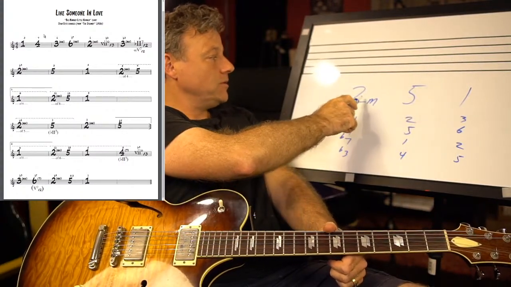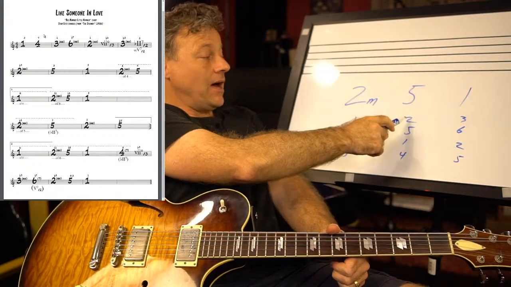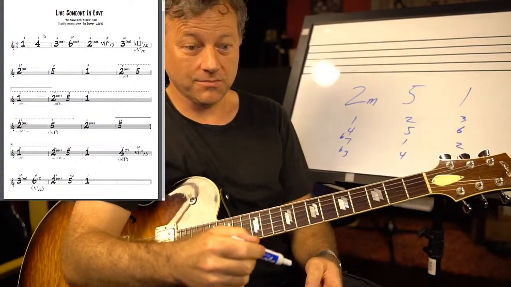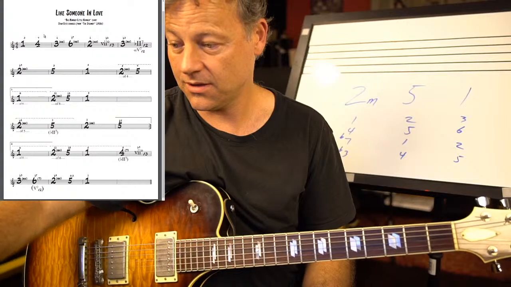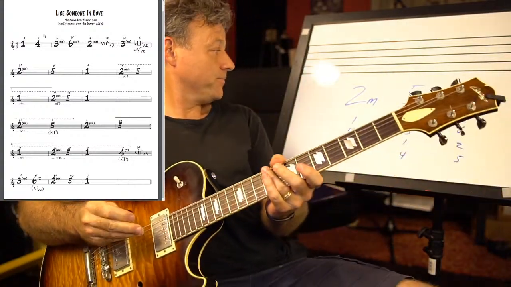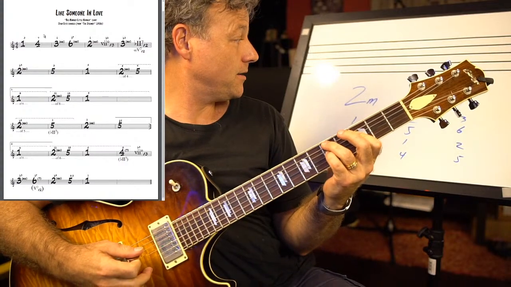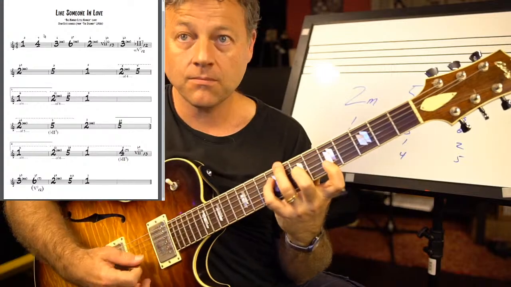So we have 4 different types of progression. Let's play a 2 minor with a root in the melody, then a dominant with a second or ninth in the melody, and then we'll go to 1 with a third in the melody. Let's see what that sounds like. You roll for the key. It's C. Okay. Lucky me. Root, and then ninth, and then third.